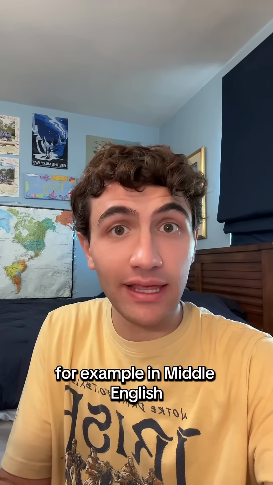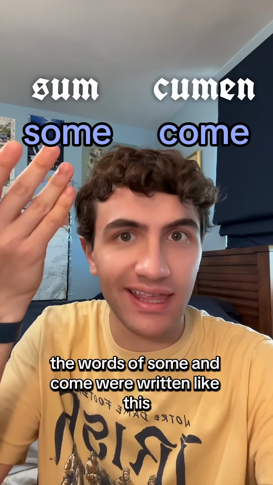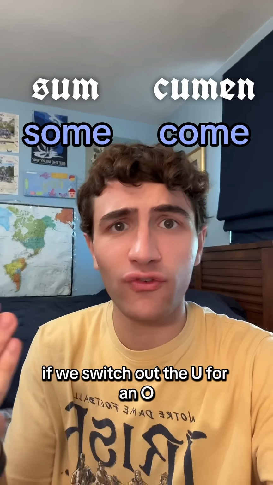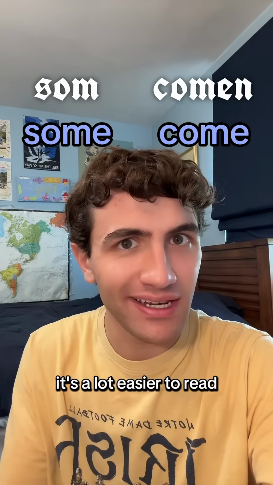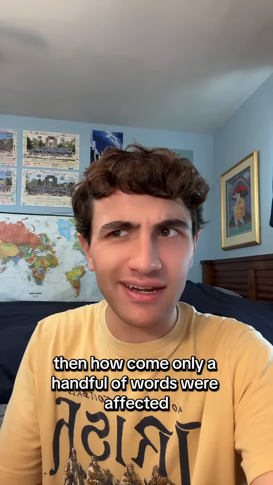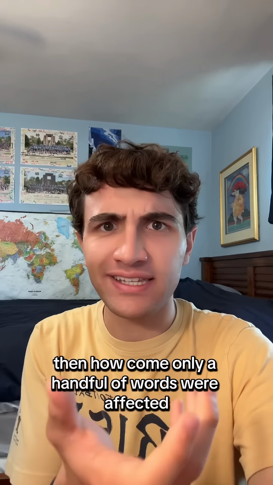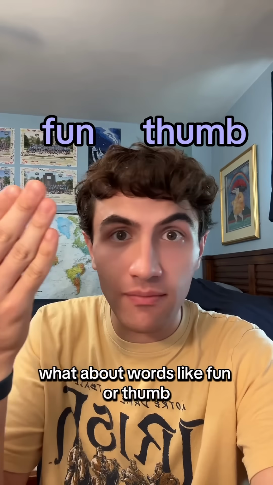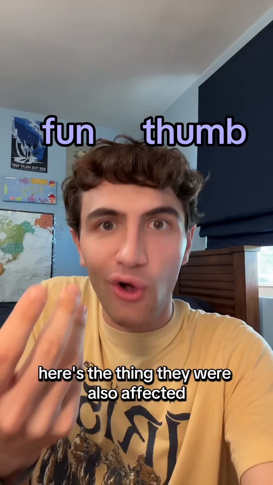And you can kind of see how that could be useful, right? For example, in Middle English, the words some and come were written like this, but if we switch out the U for an O, it's a lot easier to read. But if the rule was that the short U sound was respelled as an O in Middle English, then how come only a handful of words were affected? What about words like fun or thumb, for example? Well, here's the thing. They were also affected.